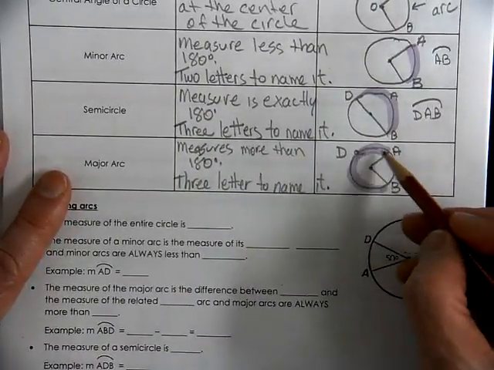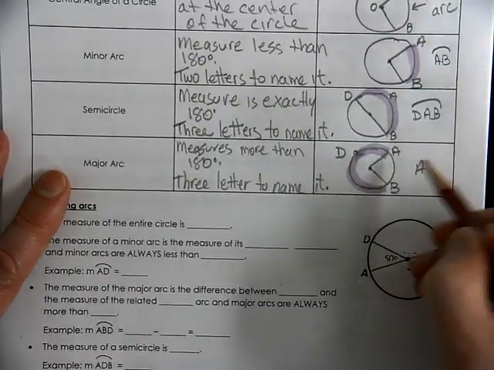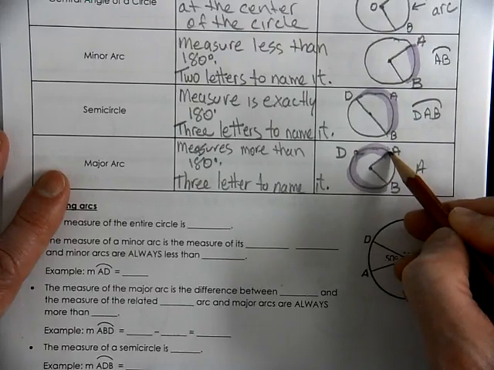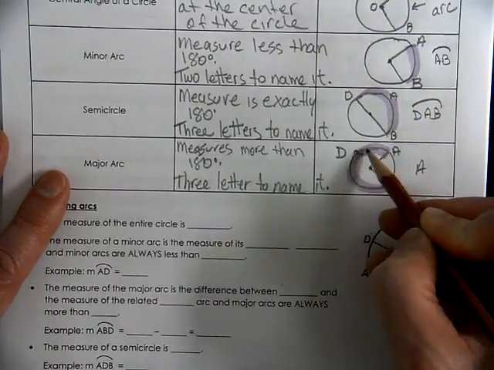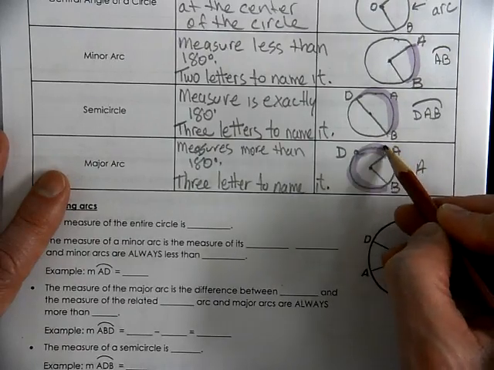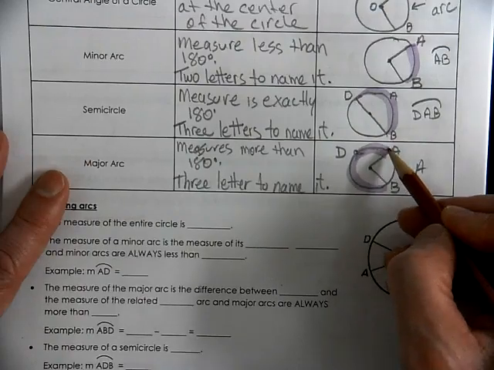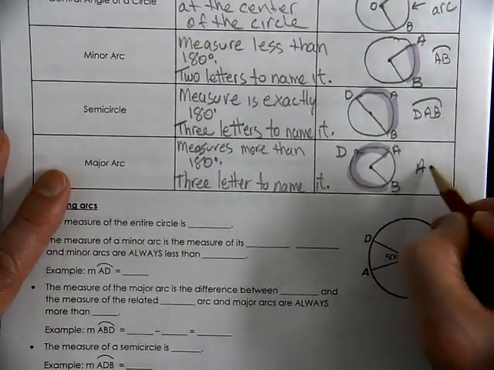So you'd start at one of the ends to name your arc. So A seems like a logical spot to start. Then you would go in the direction of the arc. Since the purple is heading to the left, I would do ADB.